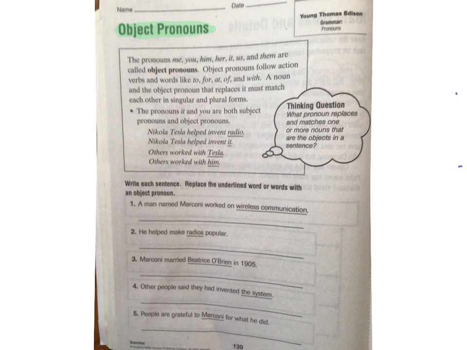Let's read together. The pronouns me, you, him, her, it, us, and them are called object pronouns. Object pronouns follow action verbs and words like to, for, at. We should highlight those up there too, sorry. A noun and the object pronoun that replaces it must match in their singular and plural forms. The pronouns it and you are both subject pronouns and object pronouns. So it and you were on the other page, and they're also on this page because they're both.